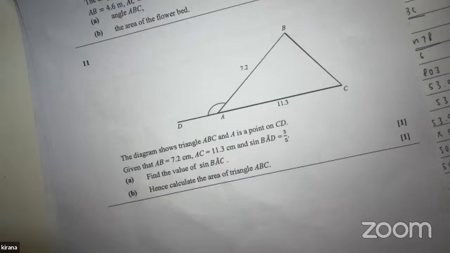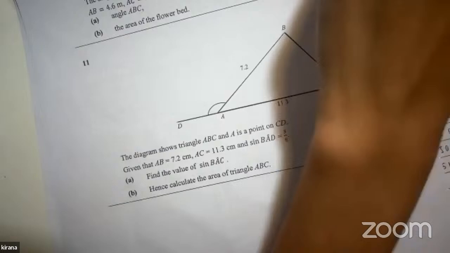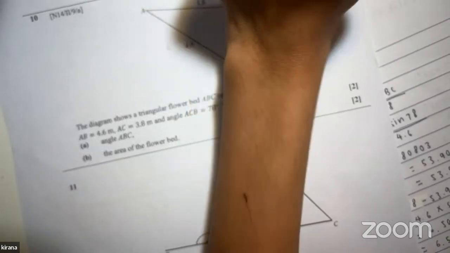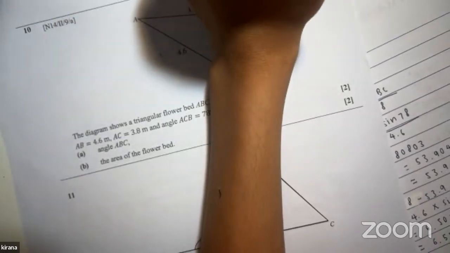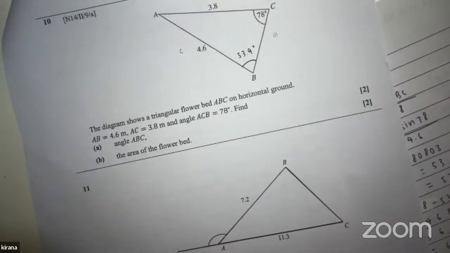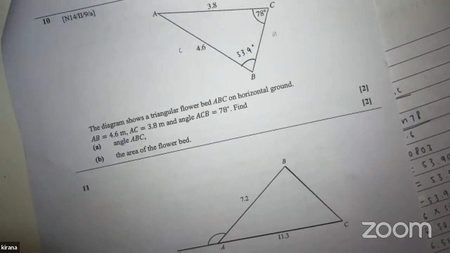Sorry, drawing pad off. Okay, in the triangle, I have sine BAD equals 3/5. Let me confirm one thing with you. Is knowing triangle BAD useful for you? Useful or not? Yeah. Okay, then let me ask you again. If you have sine BAD equals 3/5, is finding angle BAD that hard?